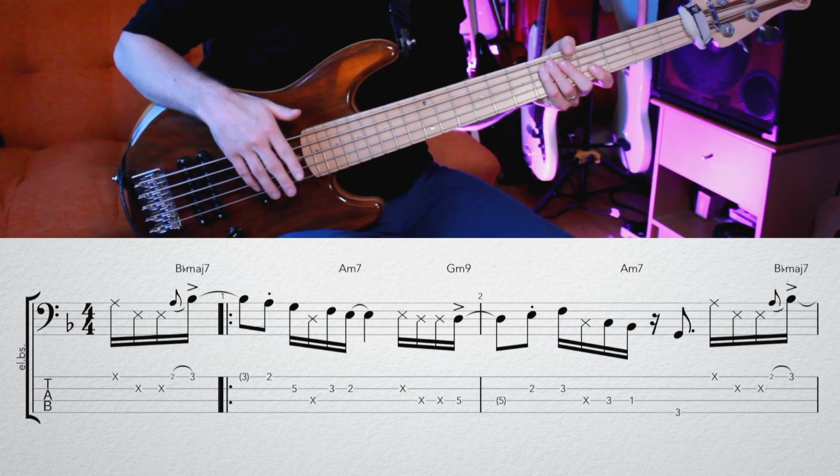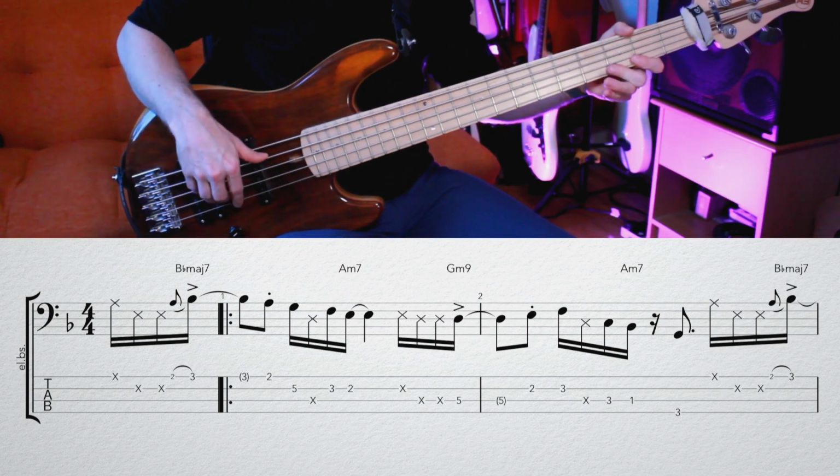Okay, so before we break down the concepts in this one, let's just hear it slowed down. 1, 2, 3, 4.